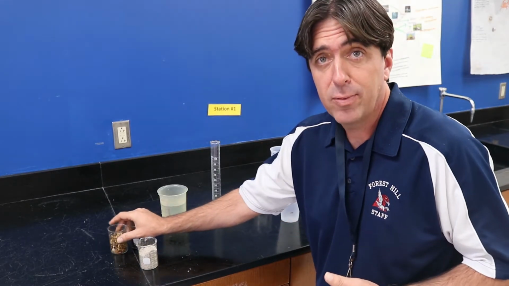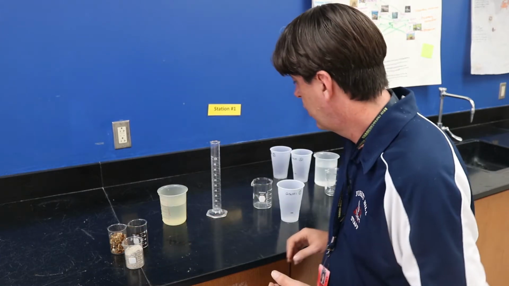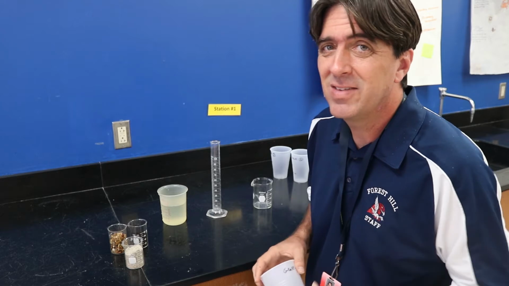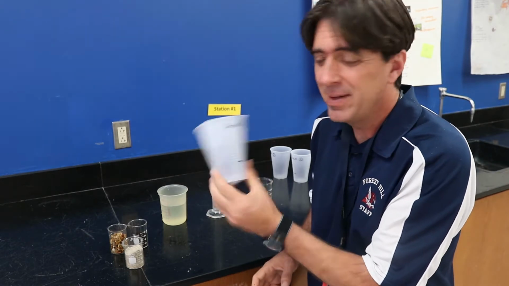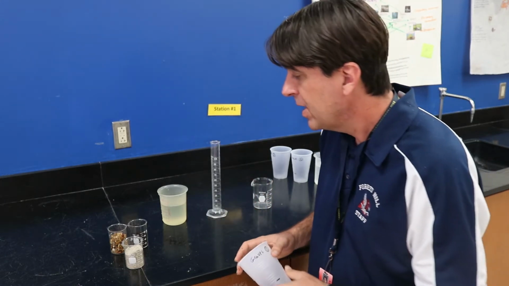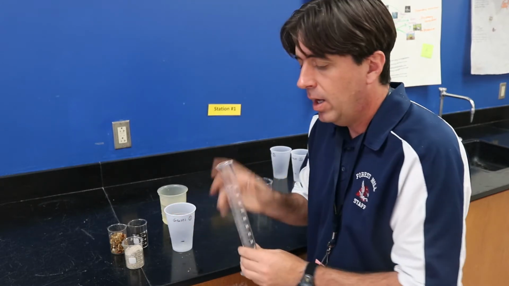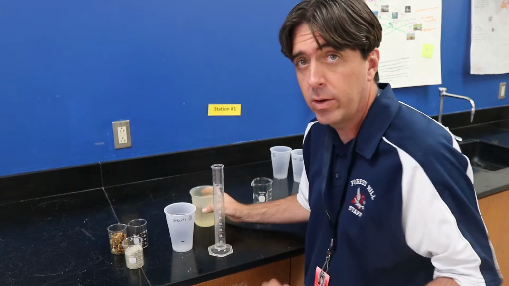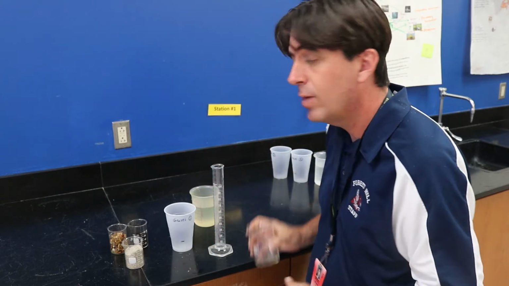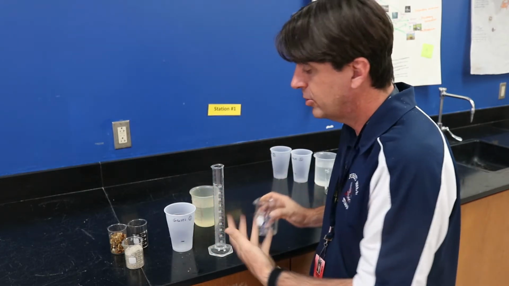Now let's talk about the process in which we are going to work. You are going to use a very sophisticated piece of scientific equipment, a cup. This happens to be a plastic cup. What we are going to do is first measure out 100 milliliters of water using a graduated cylinder. I do have a beaker here and a graduated cylinder.